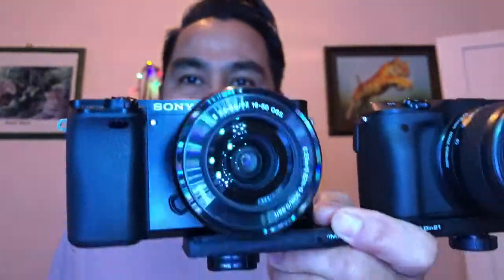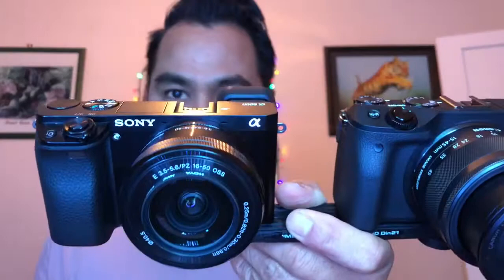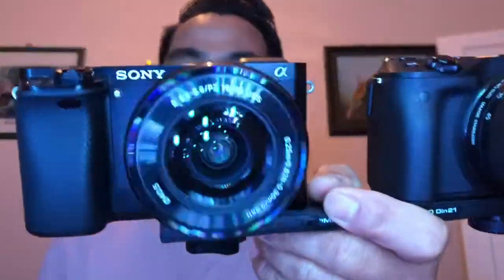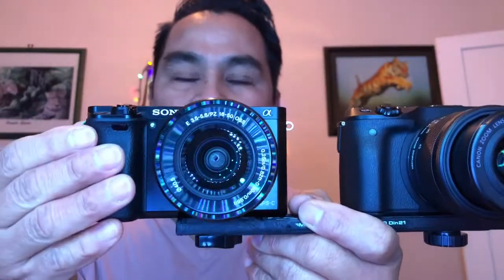So the Sony A6000 is a Sony E mount. They call it E mount, so you can attach any kind of E mount lens. And one more thing, you can attach many different lenses, like Canon lens, Nikon lens, Panasonic, whatever lens. But you have to buy an adapter for this camera, to go from the E mount to Canon mount and Nikon mount, something like that.